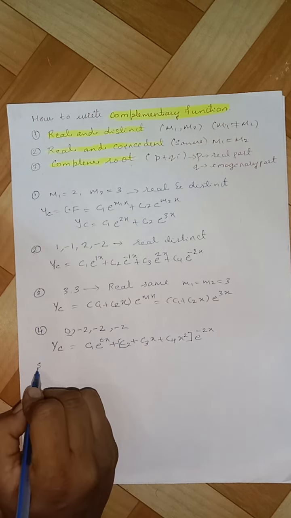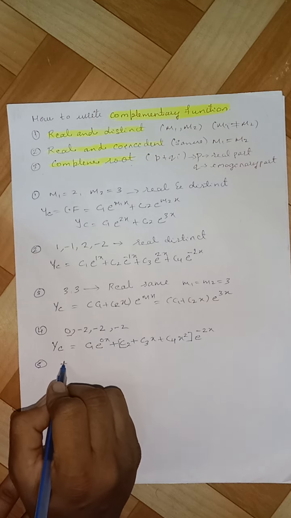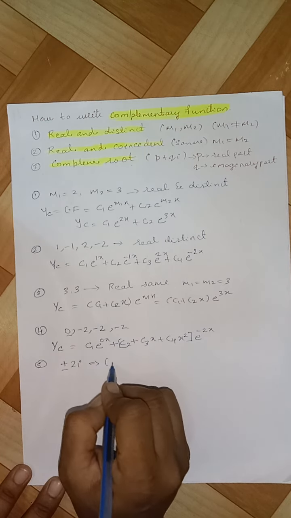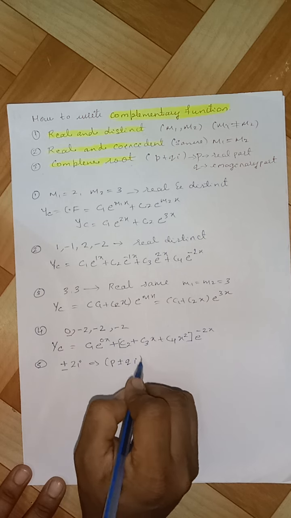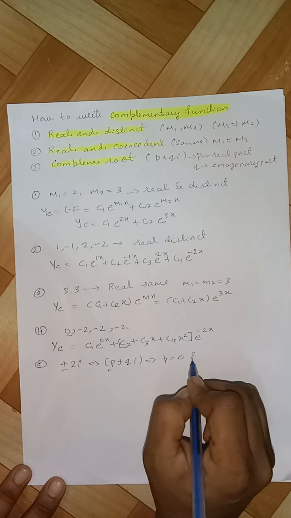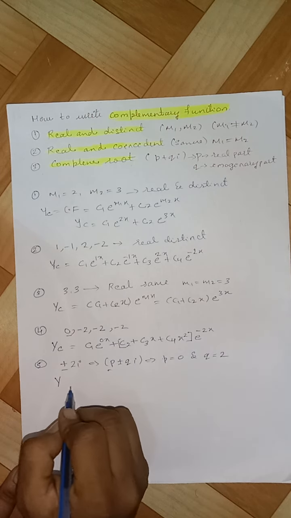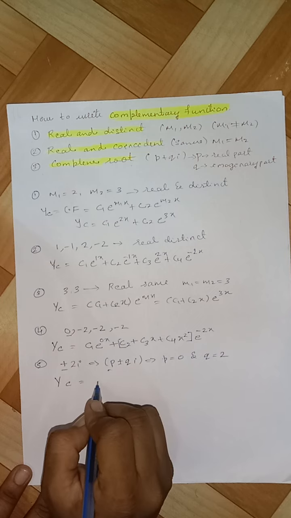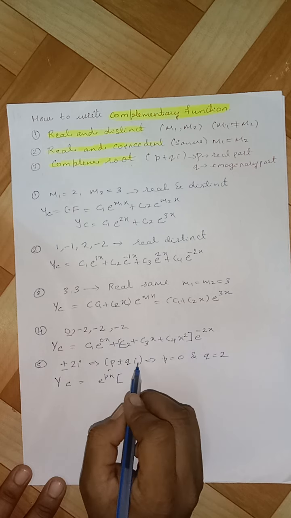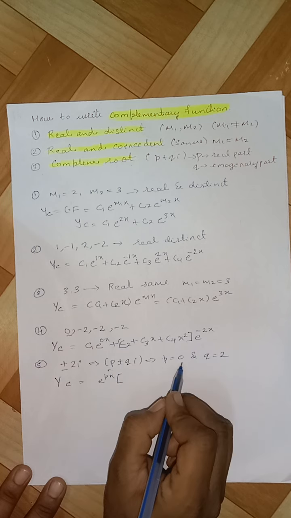Okay. Now let me consider another example. If the root you are obtaining after simplification is plus or minus 2i. So it implies in the form of p plus or minus qi, where the real part p we consider as 0 and the imaginary part q is equal to 2. So in this case, the complementary function is generally written as e raised to px. So which type of root is it? It is known as a complex root, where the real part is 0.